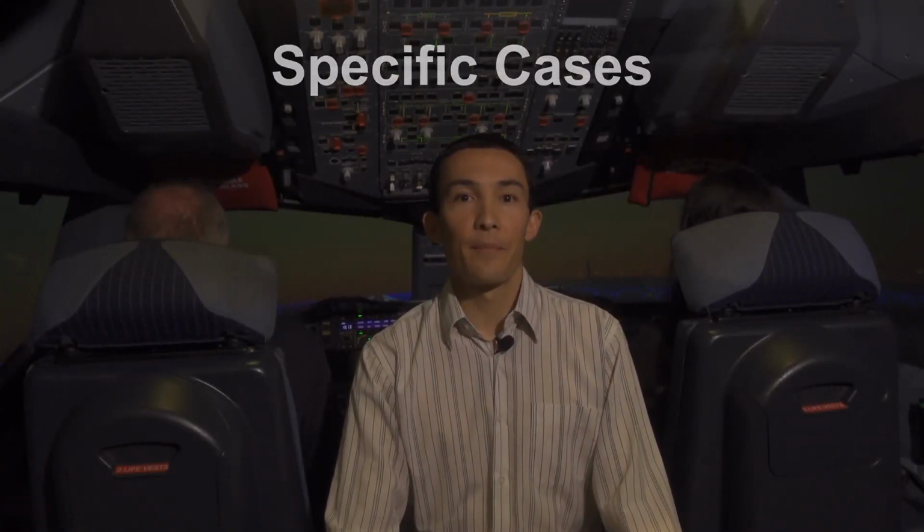Specific cases. Now let's look at some specific situations. If the aircraft is operated under MEL with one deactivated reverser, you must use all reverser control levers. When the green REV indication is displayed for the operative engine, the PM calls out "reverse green."